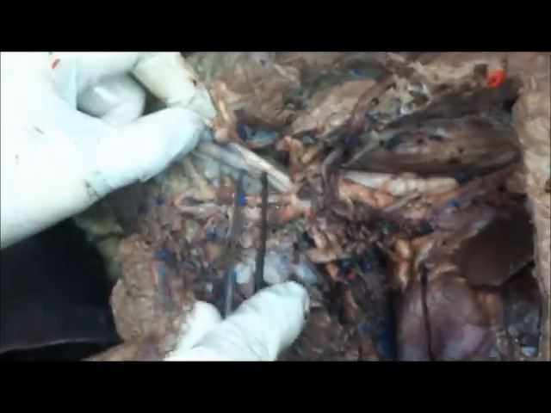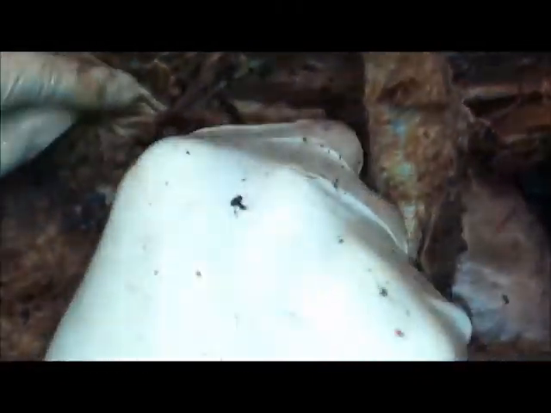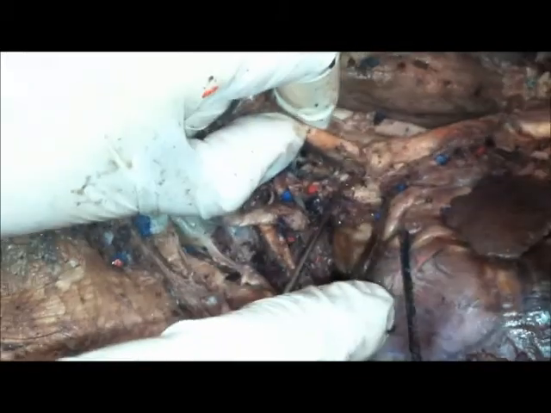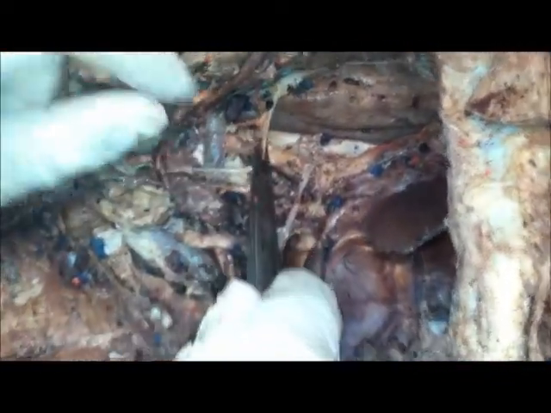The left subclavian artery. That's this one. The aortic arch, right here. The subclavian is branching off. The ansa subclavia, that's the ring around the subclavian, right here.